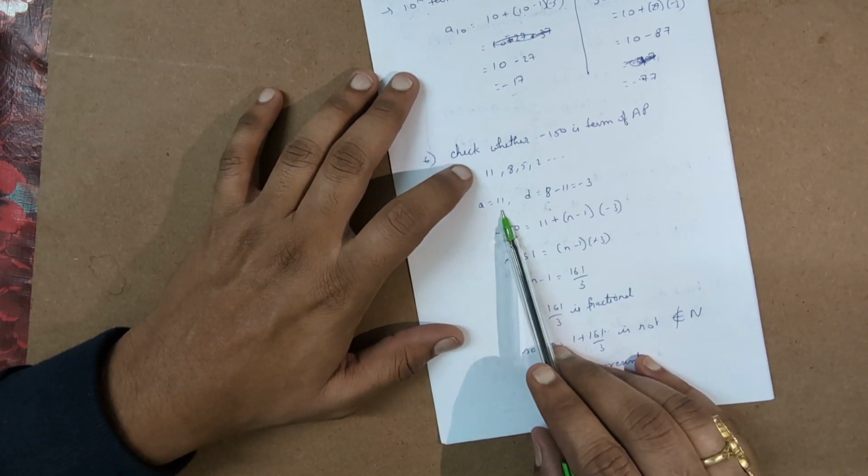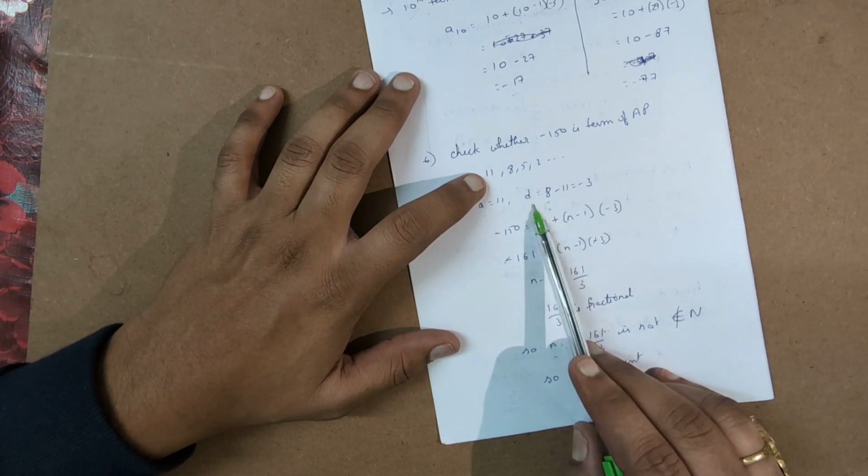So here we know the a value is 11. d, as I mentioned, is found from two consecutive terms.